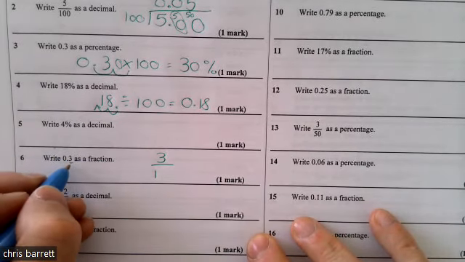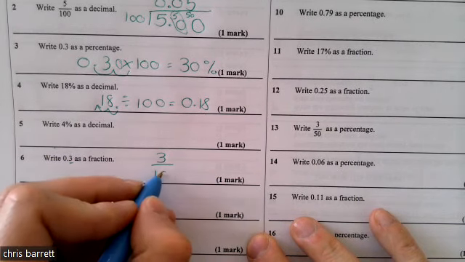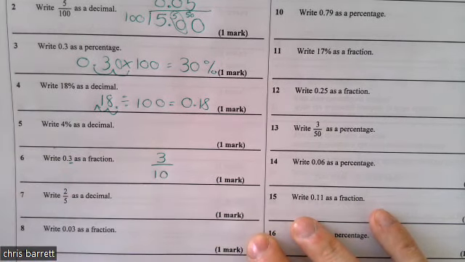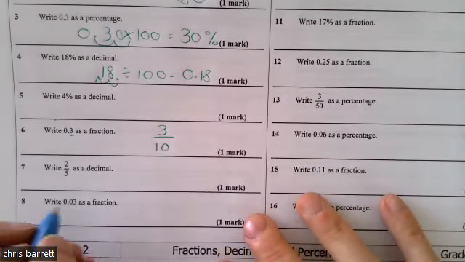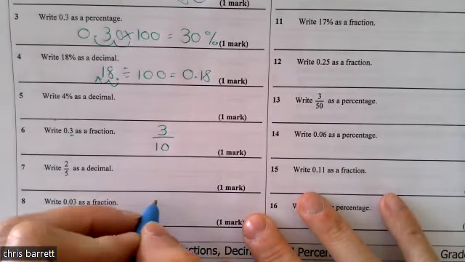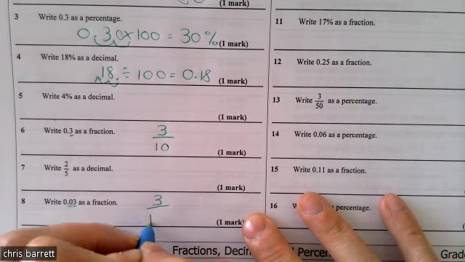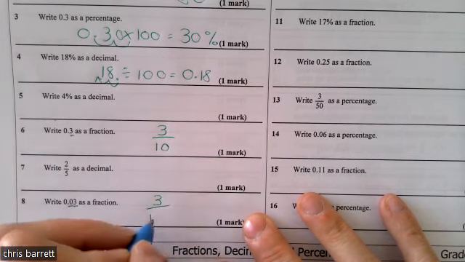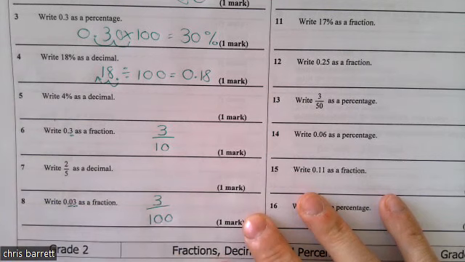However many numbers you've got after the decimal place, that's how many zeros you've got. Okay, so if I look at the bottom one as well, I've got 0.3. So the 3 goes on top over 1. I've got 1, 2 digits, and I've got 1, 2 zeros that go on.